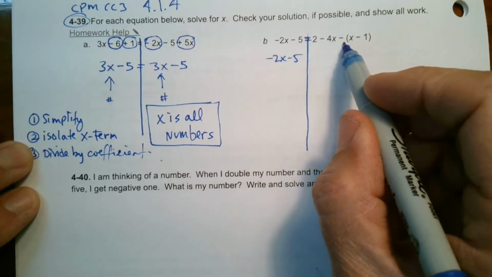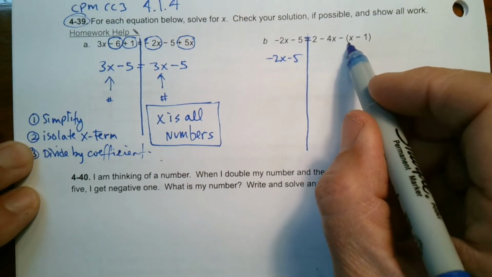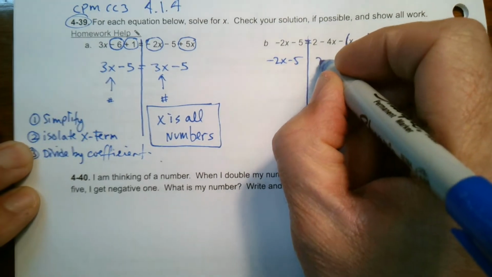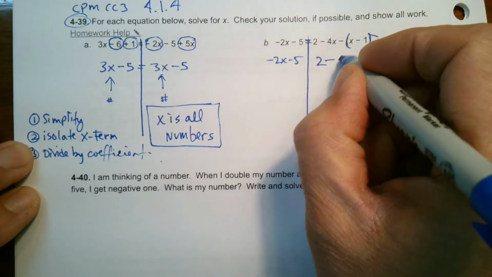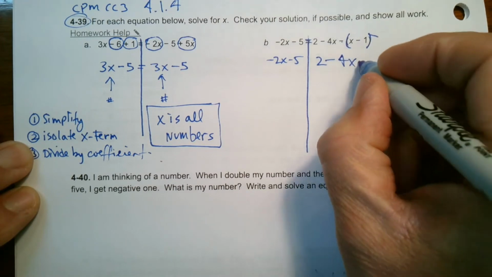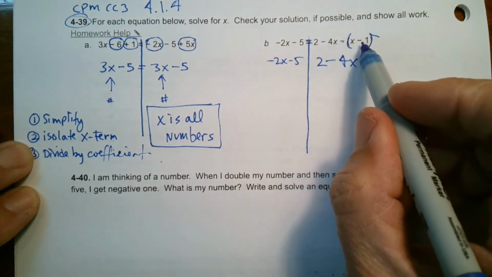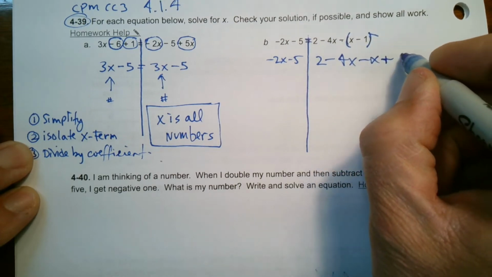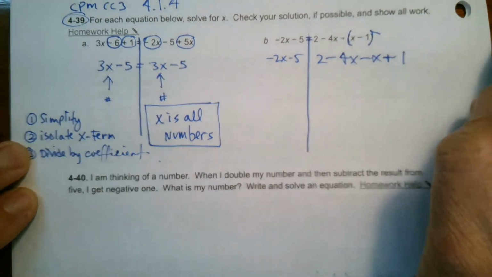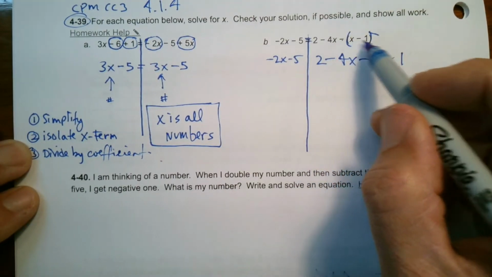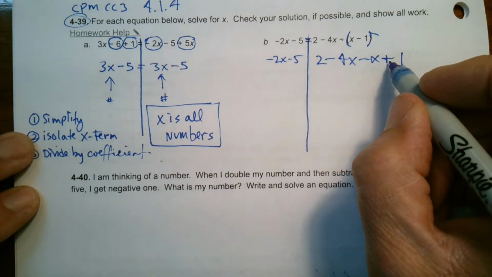In fact, before I do that, I have some distributive property because I have this set of parentheses here with a minus in front. So I'm going to rewrite this without those parentheses by using the distributive property. I distribute that minus. So minus x, then minus minus 1. What happens when you minus minus? Minus minus becomes plus. They cancel each other out. It's your double negative, which becomes a plus.